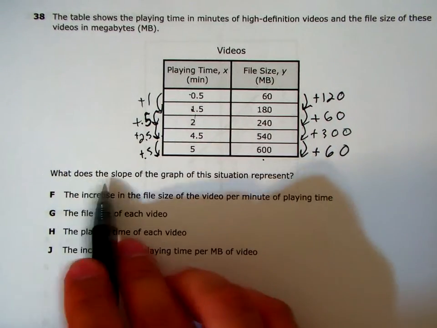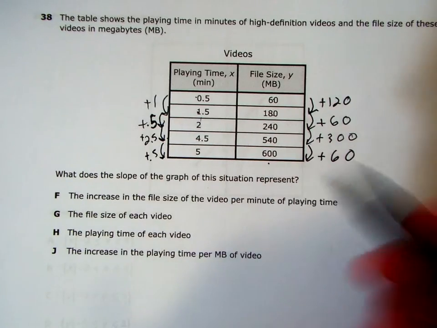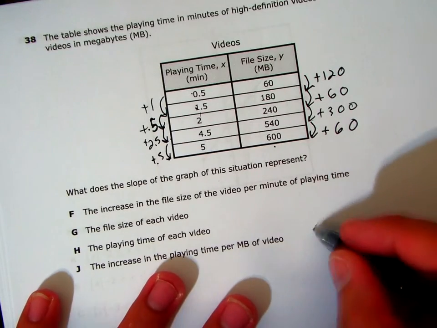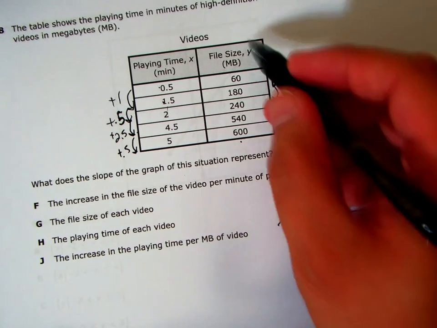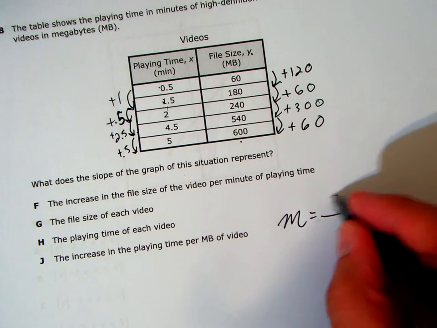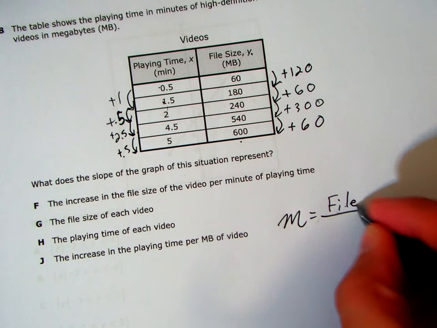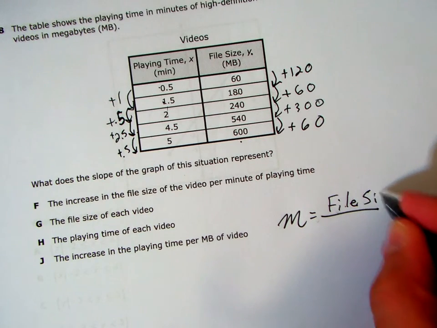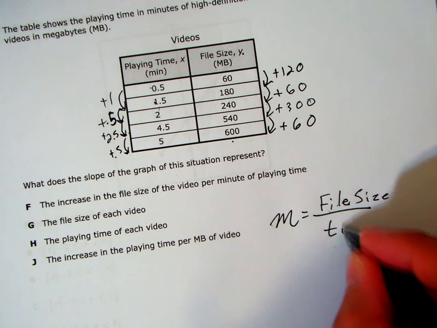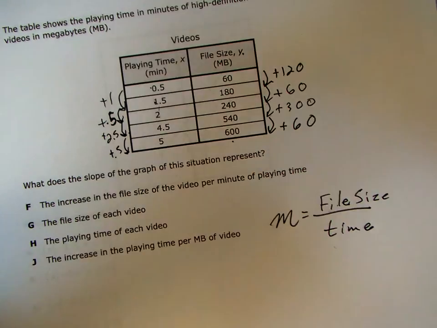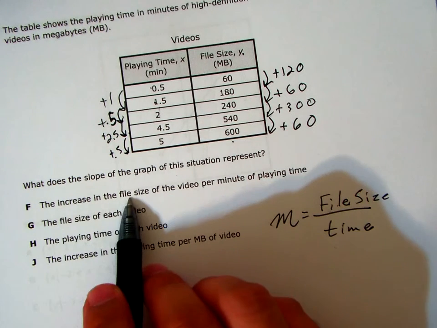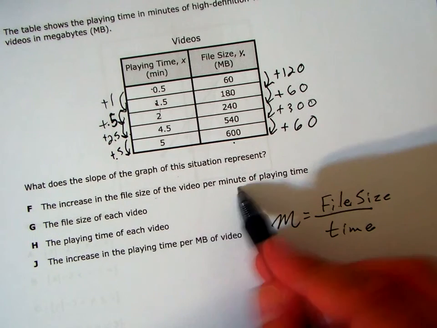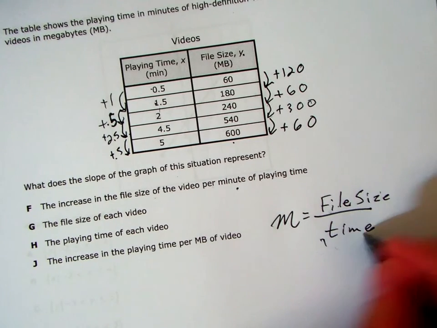What does the slope of the graph of the situation represent? Remember, y'all, slope is what? They have the same problem on the last one, y'all. So they're going to ask you something like this. Y is what? The file size per what? Time. Right? Or for each. So the increase in file size of video per minute. File size per minute, which is time.